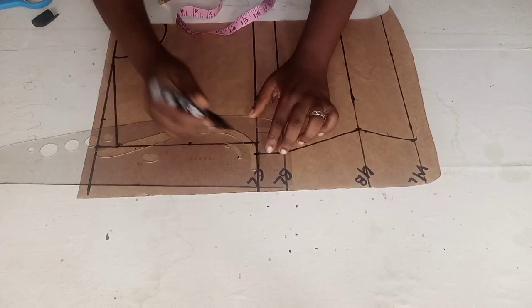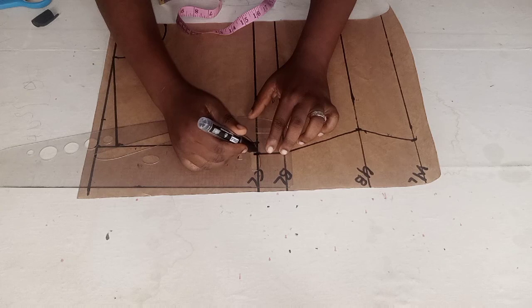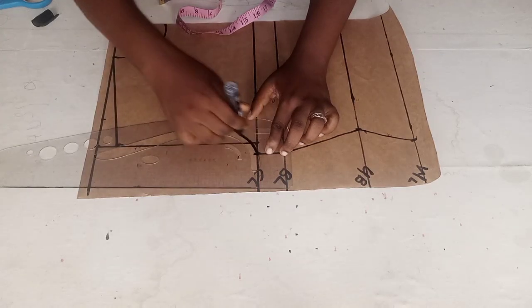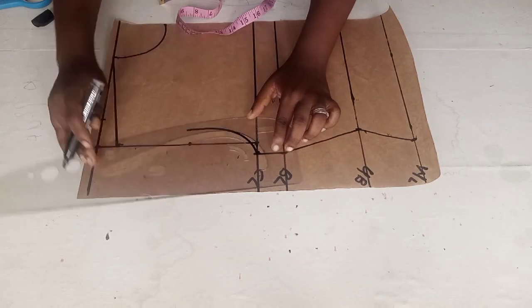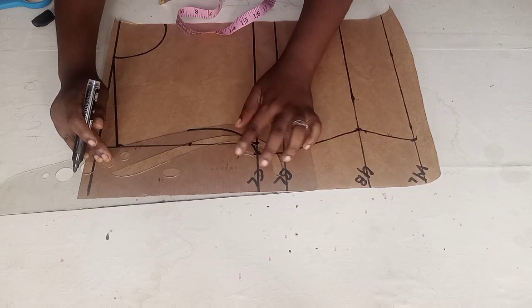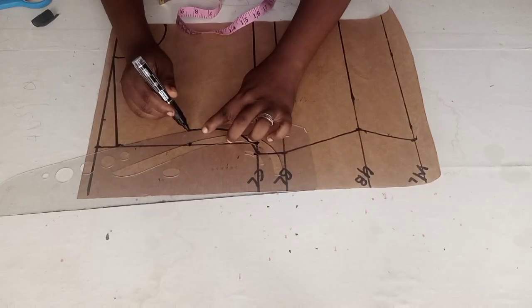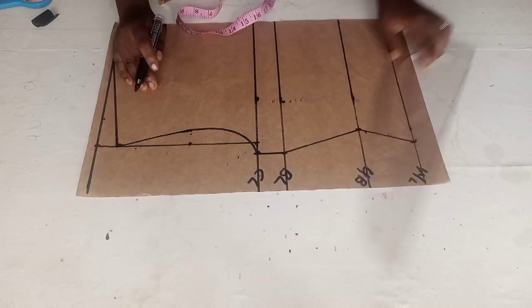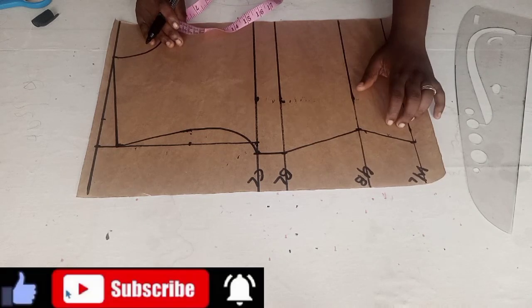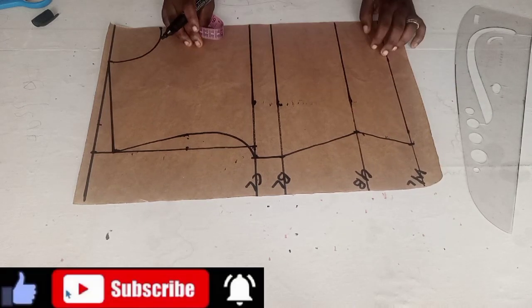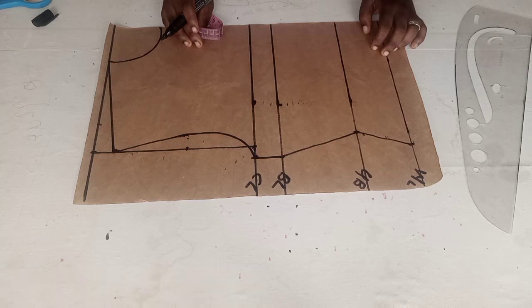So from here I'll shape it. So you can see this is it. Now the bust span I'm using is 9 inches. You divide your bust span by 2. So 9 divided by 2, that will give us 4.5.